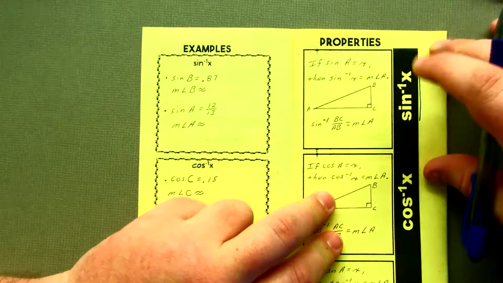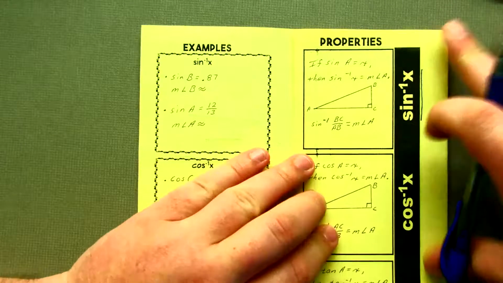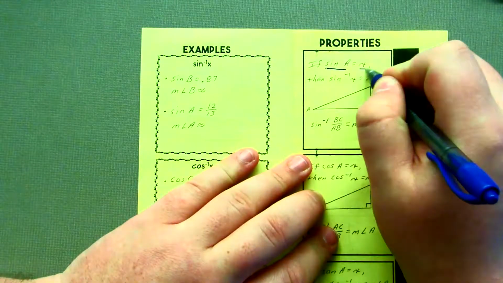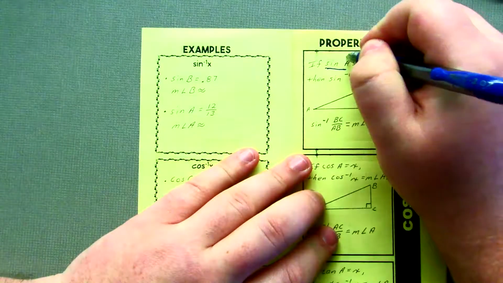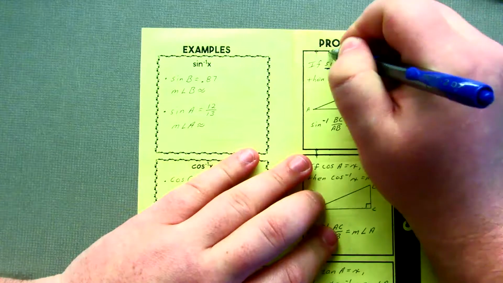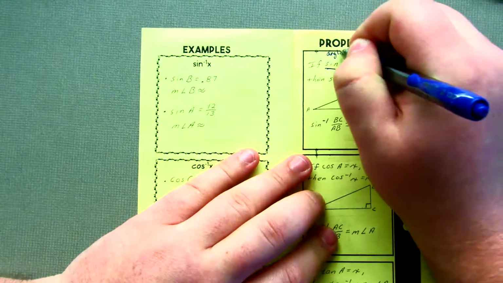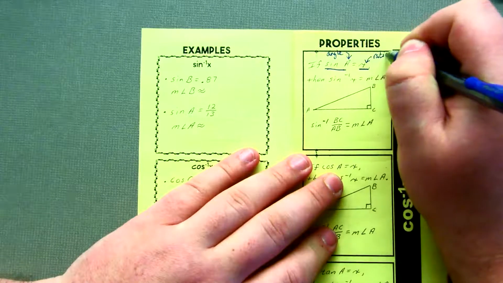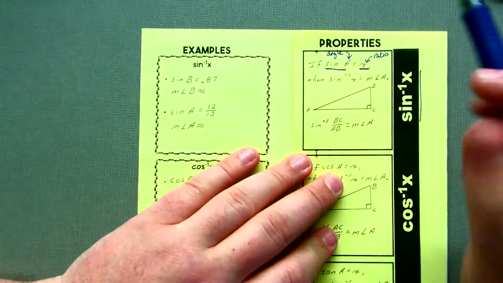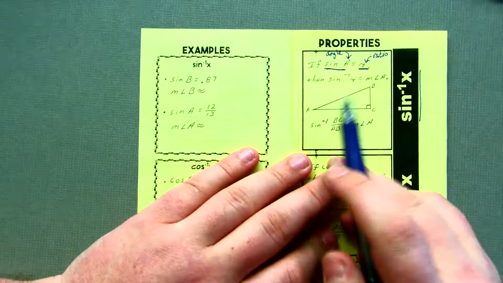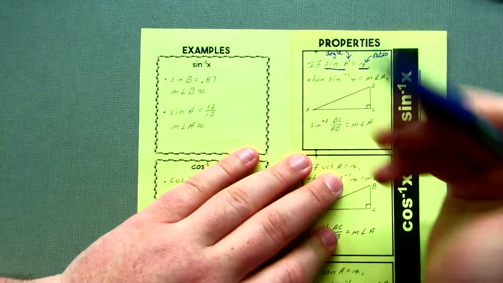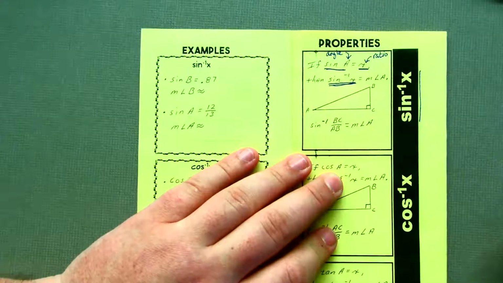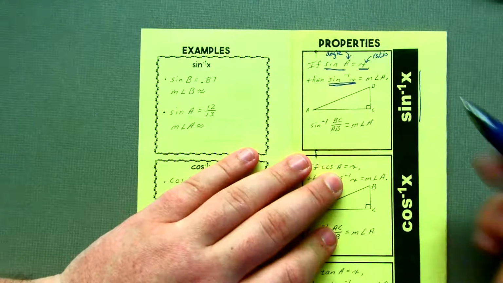So what this one says is, if sine of A equals x, so A is going to be an angle, and x is going to be our ratio, then the inverse sine of our ratio will give us the angle.